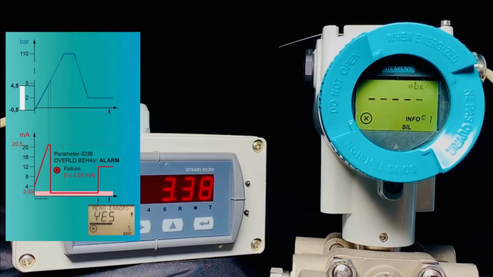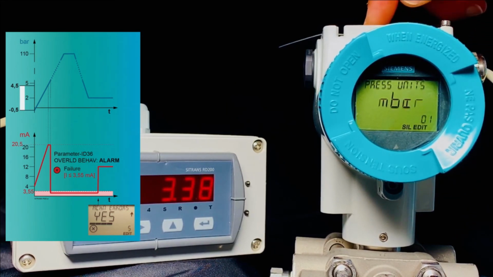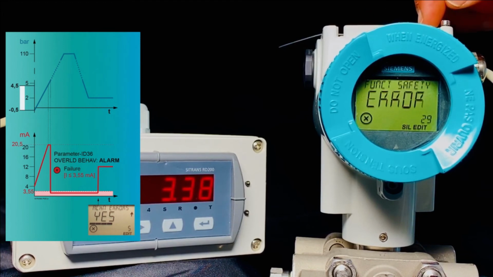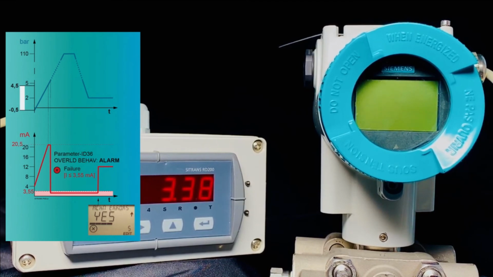Now we can acknowledge the safety critical error via parameter 29. Functional safety. Right arrow button, acknowledge error. Down arrow button, yes. The device restarts. As you can see, SIL is deactivated.